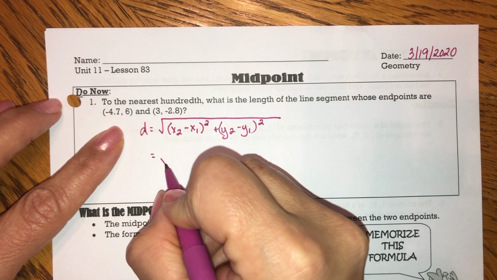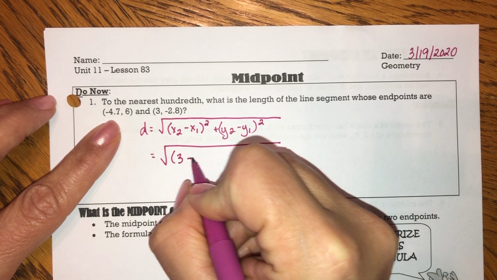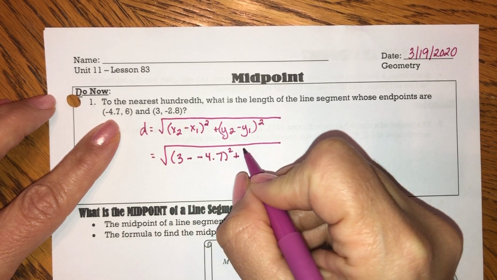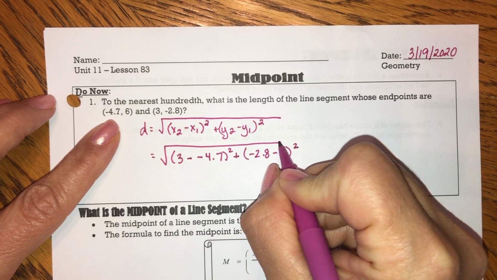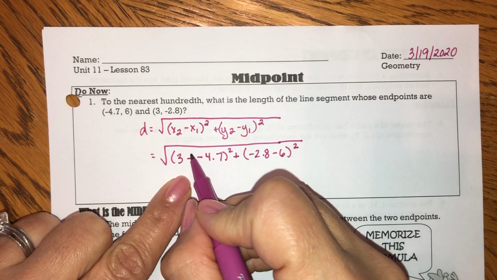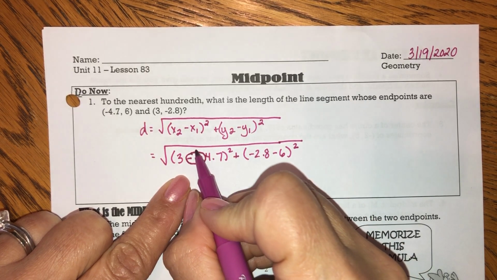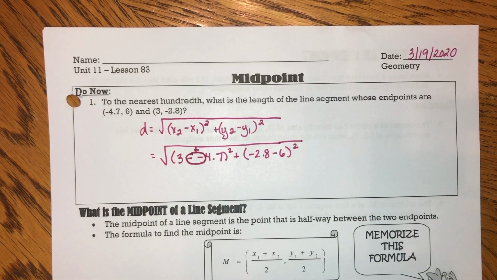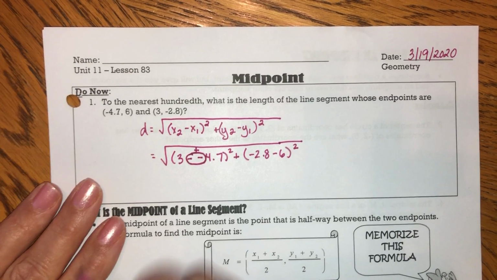And so you end up with the square root of 3 minus negative 4.7 squared plus negative 2.8 minus 6 squared. Now, either you can put this in the calculator just like this, or you can make that mental note that if you're going to say minus a negative number, that turns into a plus in between. Go ahead and pick up your calculator, throw all of that in at once if you would like, or do it one little piece at a time.